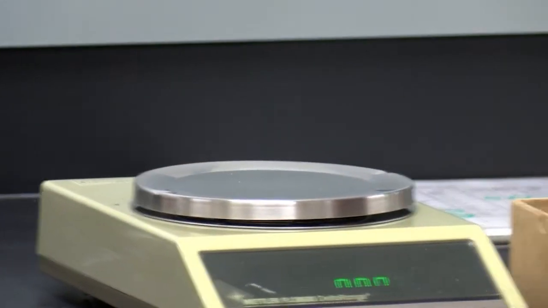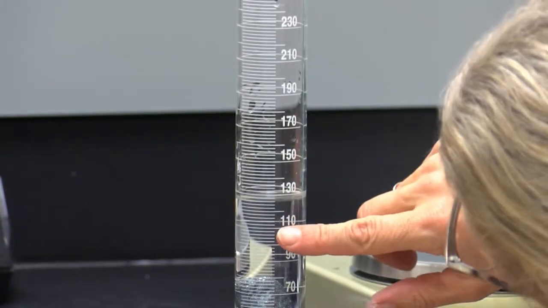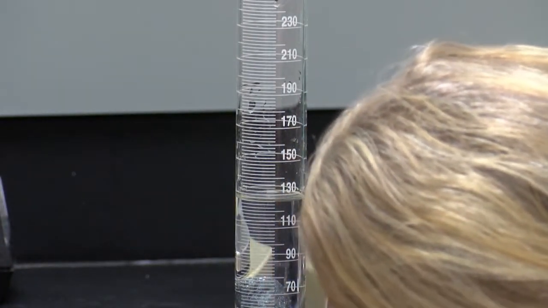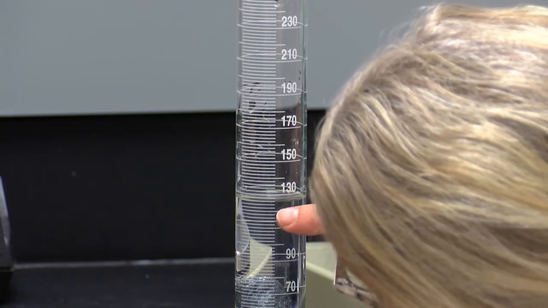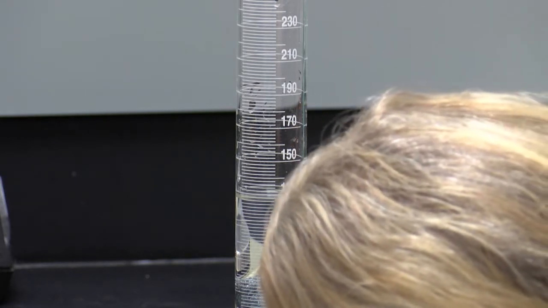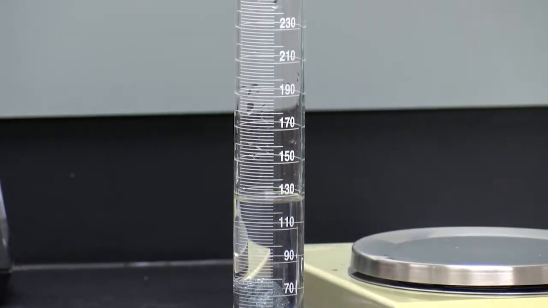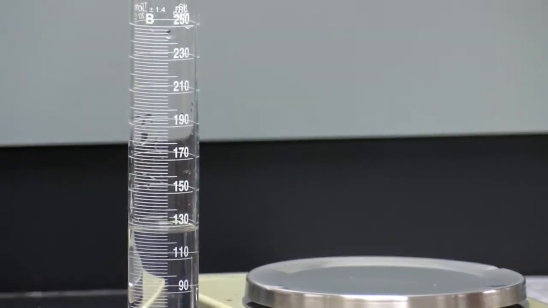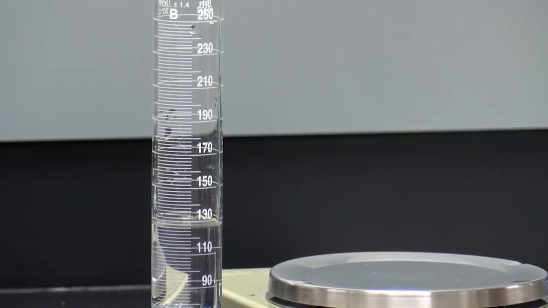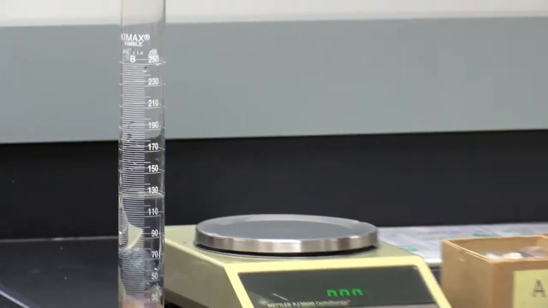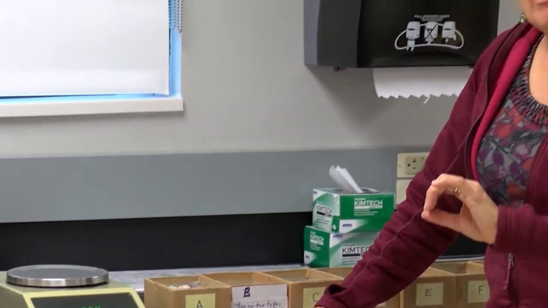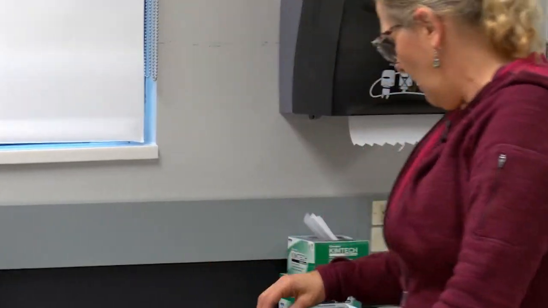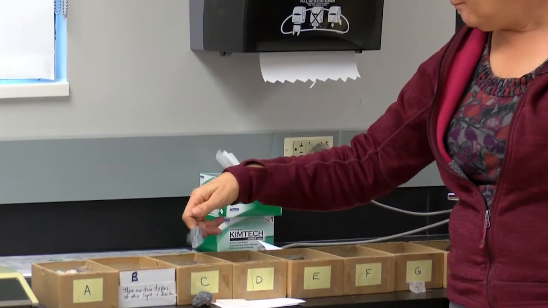Now, I said this was at 117.5. Let's put this in here and see how much water displacement we get. It went from 117.5 to 126. So you take 126 minus 117.5. That's going to give you the volume. Take the mass divided by the volume, and you can find the density of this, C.